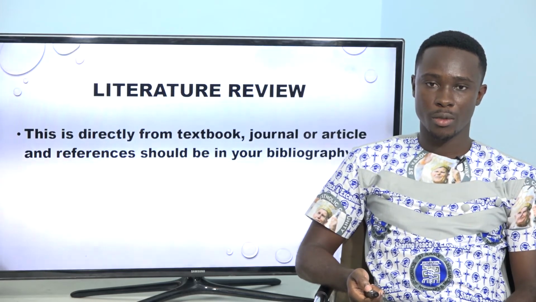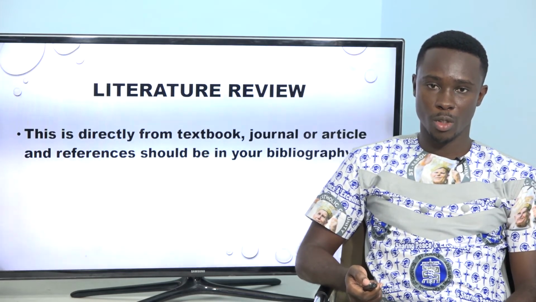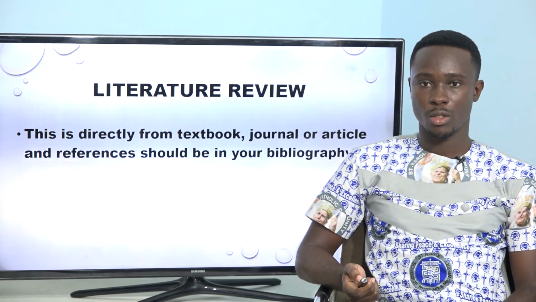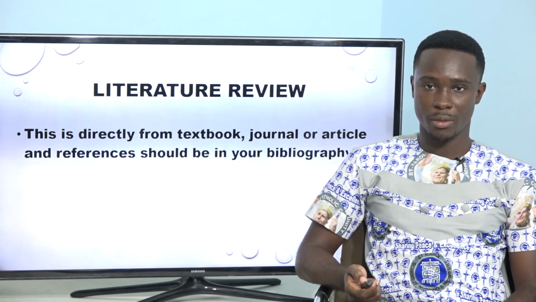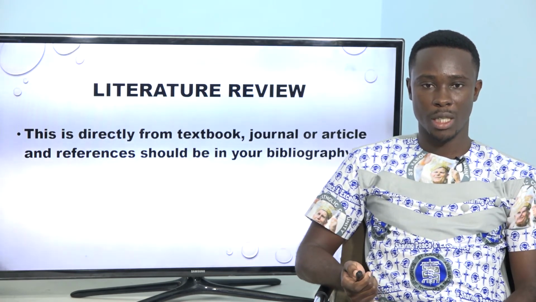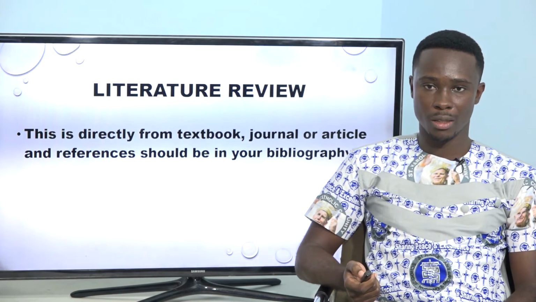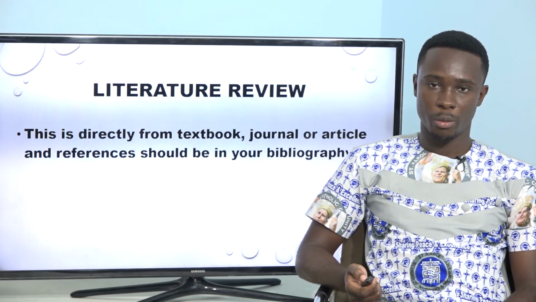So the literature review, which we have talked about also in Module 1, is directly from a textbook, a journal, or an article. And it should be referenced in your bibliography. So it's a direct copy and paste, whether you are typing it from a book or you got it from the internet, which is copy and paste.